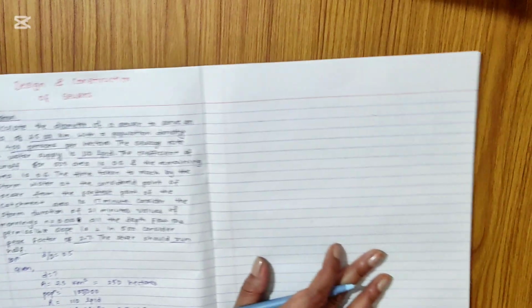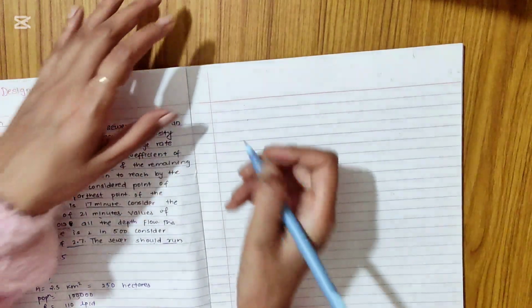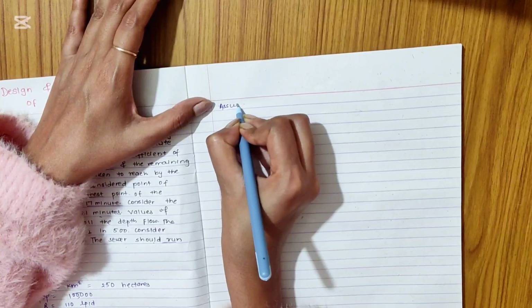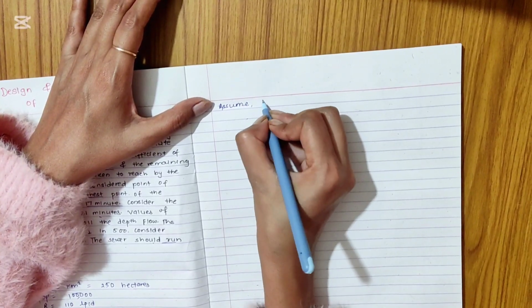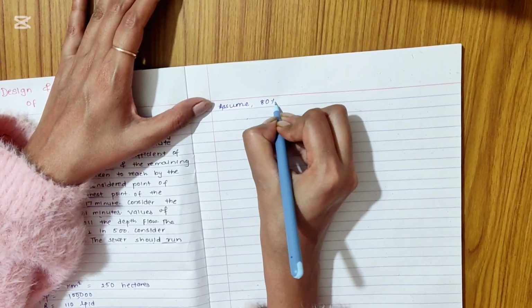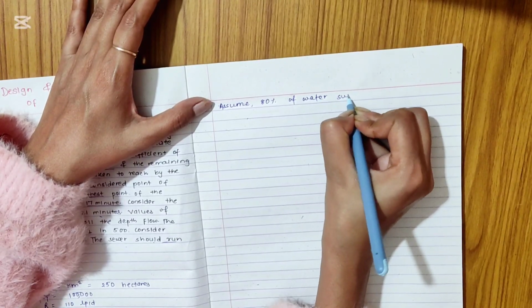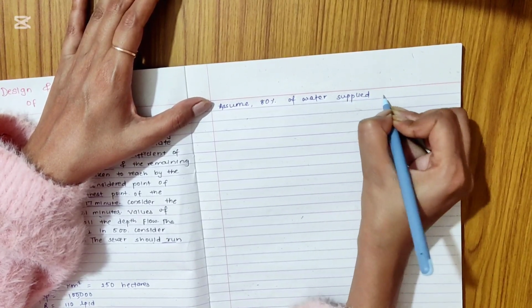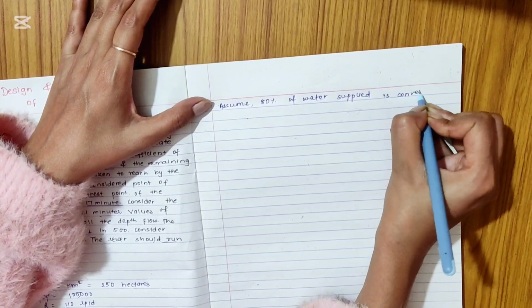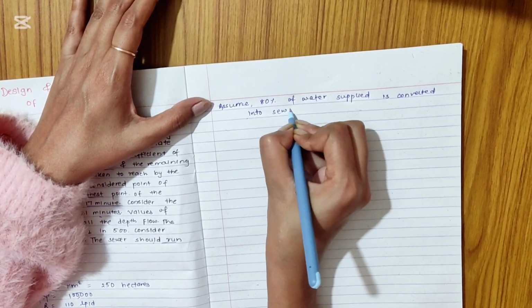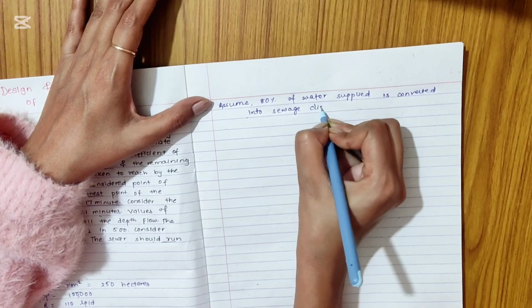Now here we assume 80% of water supplied is converted into the sewage.